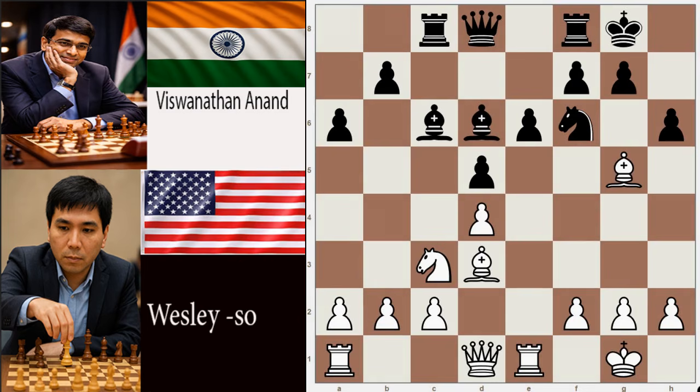Anand plays h6, immediately questioning the bishop and forcing Wesley to decide whether tension should remain. Wesley retreats the bishop to h4, preserving the active piece while maintaining pressure and avoiding a needless exchange.